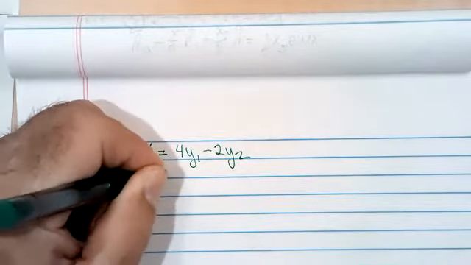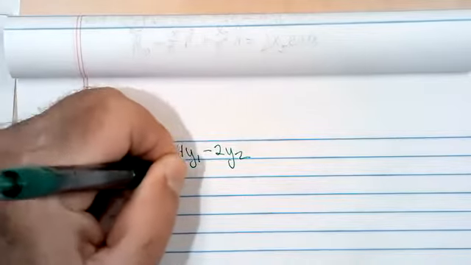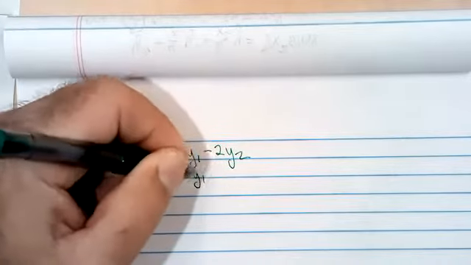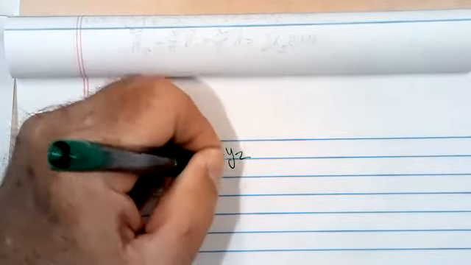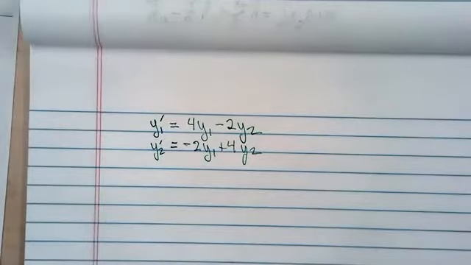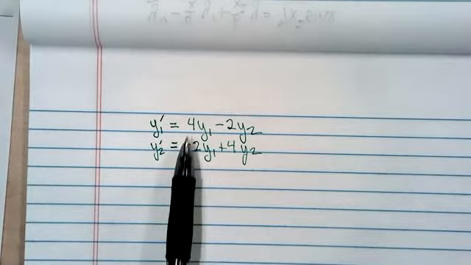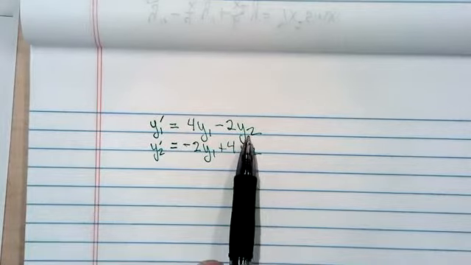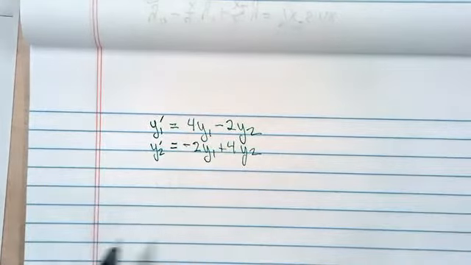Y2 prime equals minus 2y1 plus 4y2. Now, a reasonable person might ask the question, why would we ever want to study something like that anyway?